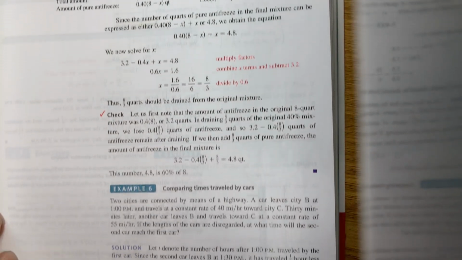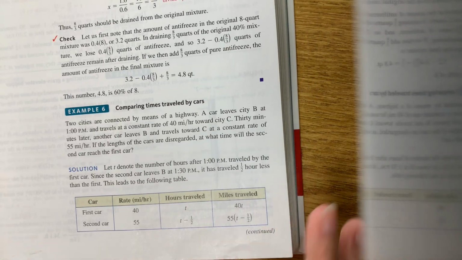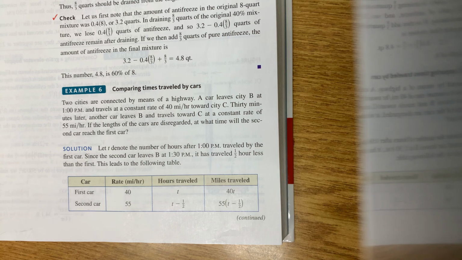And then example 6, this one is pretty important. So we encounter these types of problems a lot in algebra. This is where you've got one car leaving the city and then you've got another car leaving the city after them, but they're traveling faster. When are they going to meet up, right?